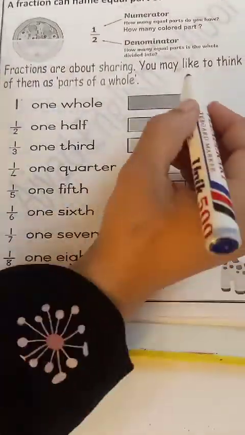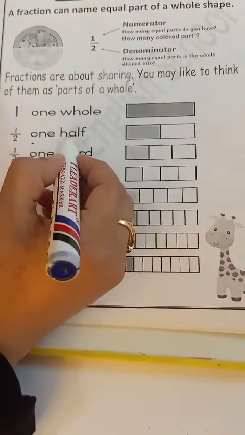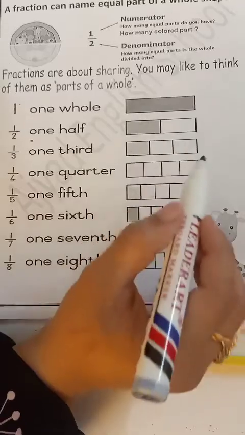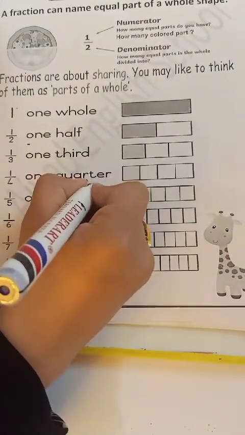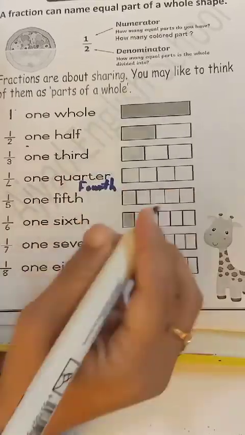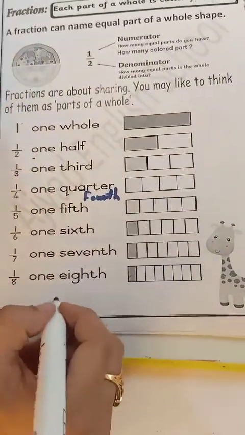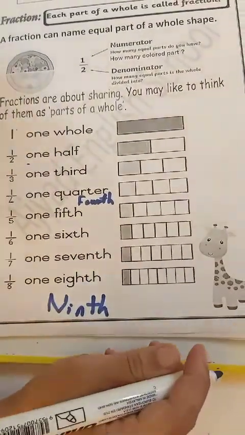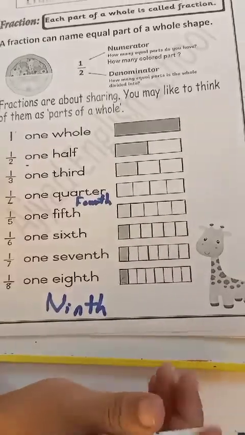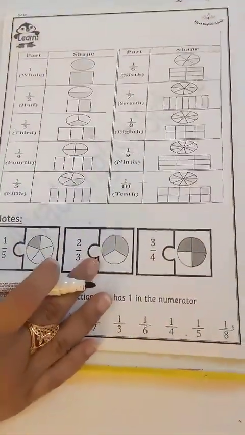So we have the whole, and if we cut it into 2 parts, it is halves, 3 parts thirds, 4 parts fourths or quarters. We can write fifths, sixths, sevenths, eighths, ninths. If we have 9 parts, like what? Ordinal numbers, tenths, okay? Open page 6.